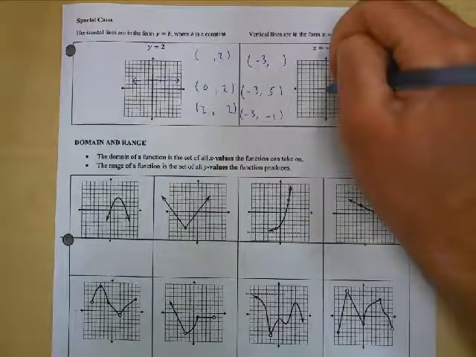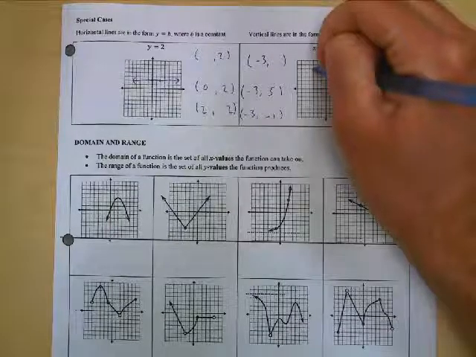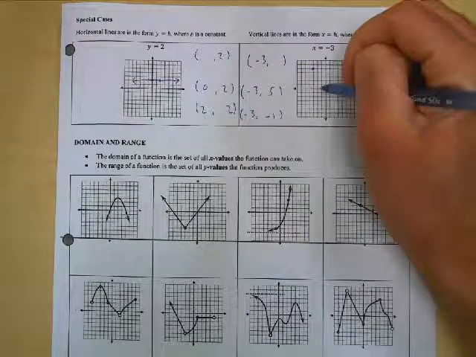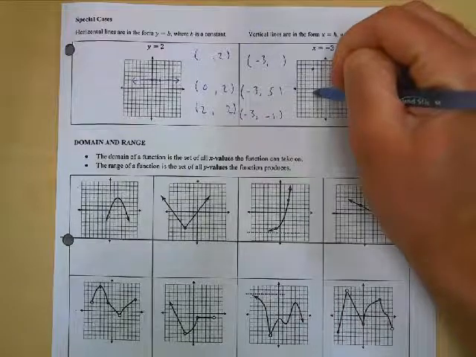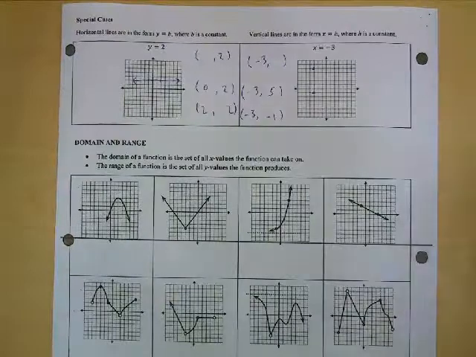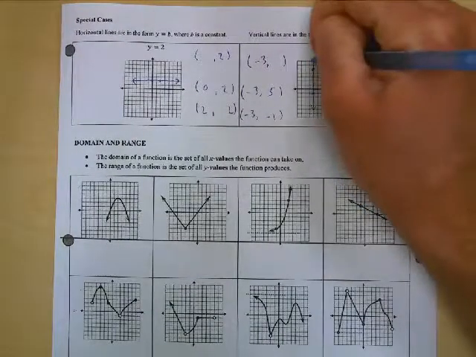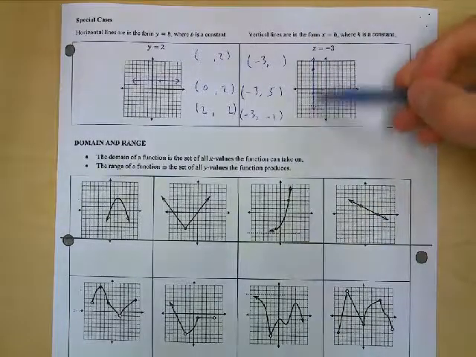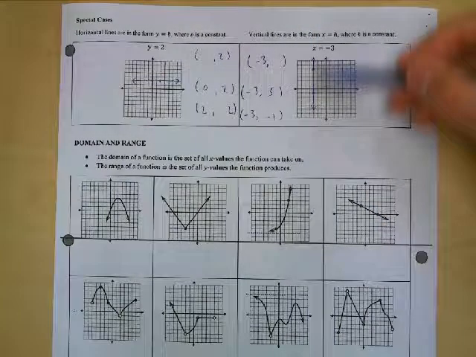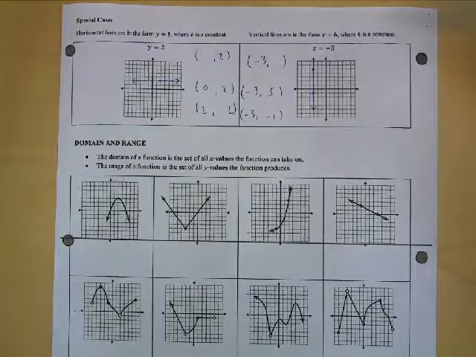Okay, so let's see. I'm going to go back 3, up 5. Got that point there. And then back 3, down 1, that puts me there. And again, since we're drawing a line, we only need those 2 points. And now when I connect the dots, well, now I get a vertical line. And let's see, no matter how far up or down I go, what do all these points have in common? Well, anywhere on this line, x is negative 3. And that's what we wanted to draw.